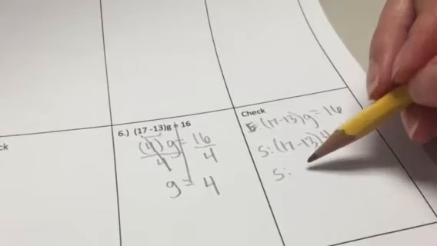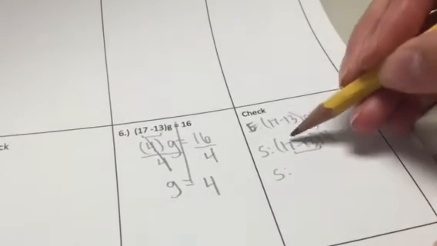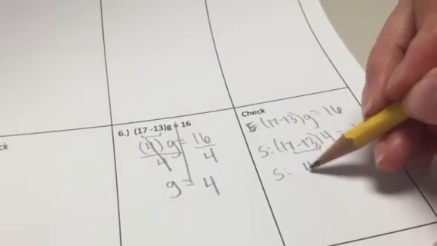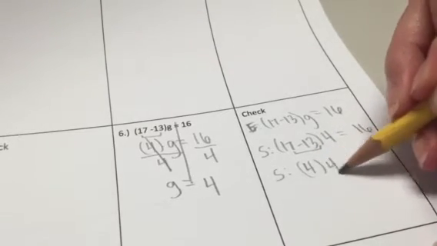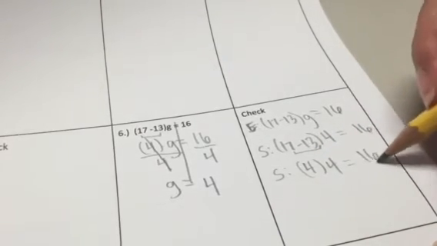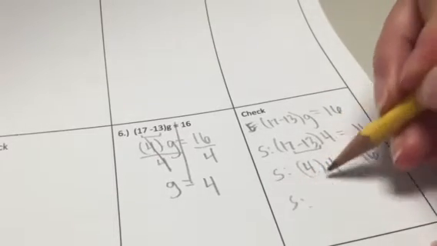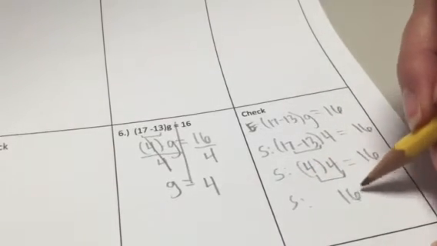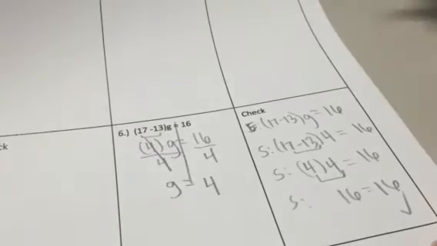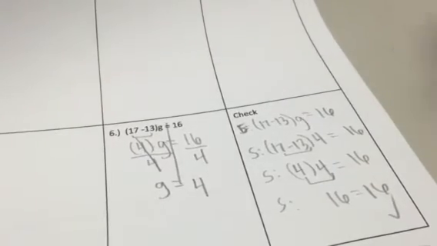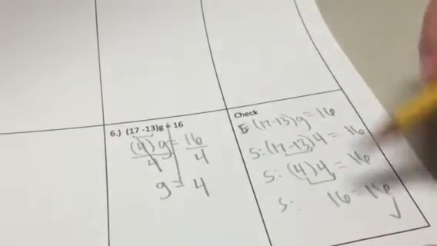Now don't just write 16 equals 16. We have to actually solve. 17 minus 13 is 4, times 4 is 16. And now 4 times 4 is 16. 16 equals 16, so it checks. You have to make sure you actually work it out. All right, flip to the back.